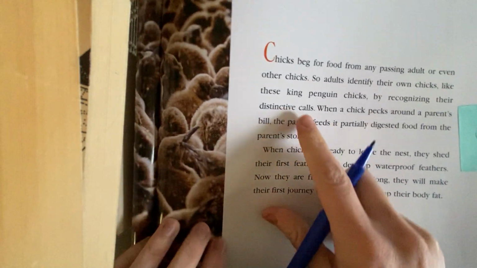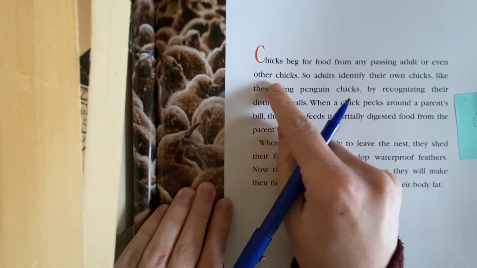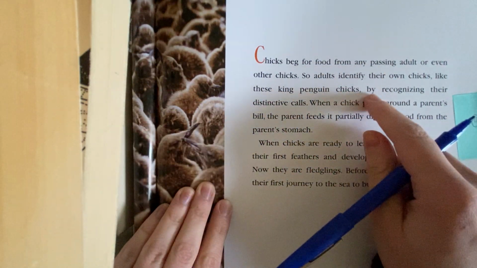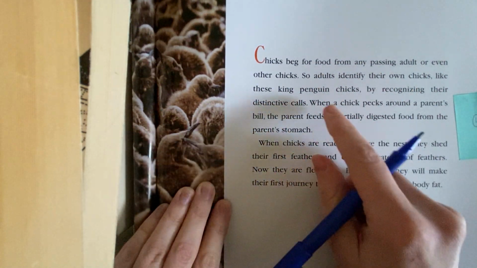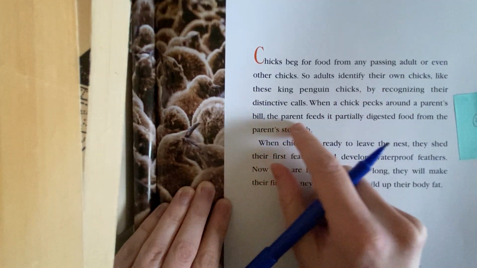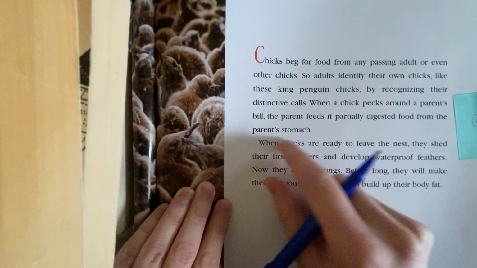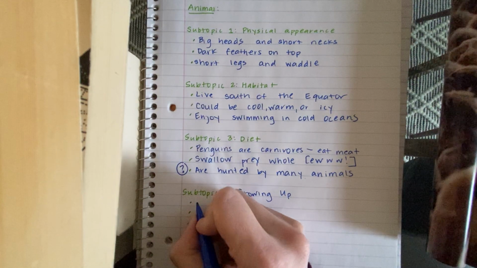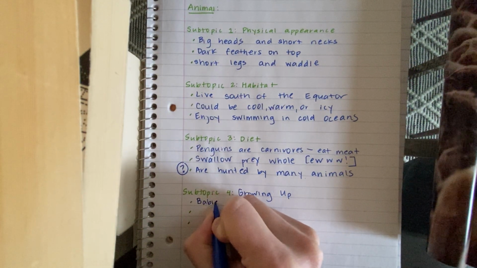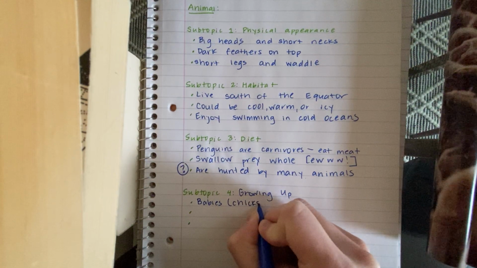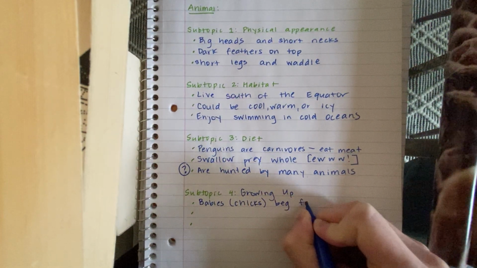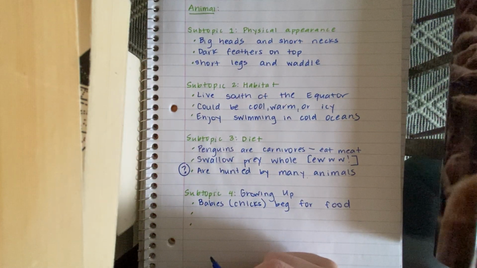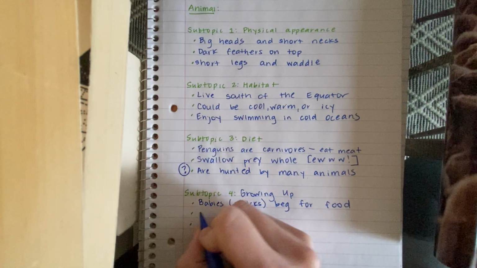This says, chicks beg for food from any passing adult or even other chicks. So adults identify their own chicks, like these king penguin chicks, by recognizing their distinctive calls. When a chick pecks around a parent's bill, the parent feeds it partially digested food from the parent's stomach. So I got a couple pieces of information already. The first is babies or chicks beg for food. The second is that they have distinctive calls, which means that you can tell a baby penguin by just its voice.